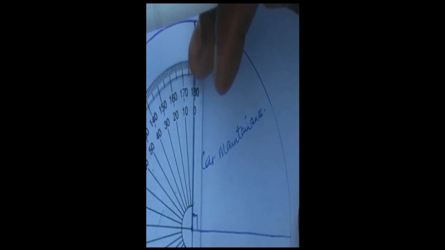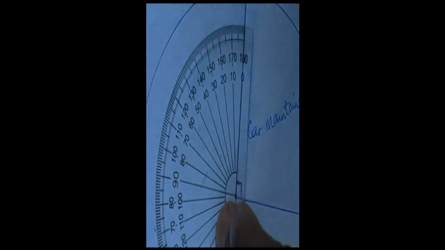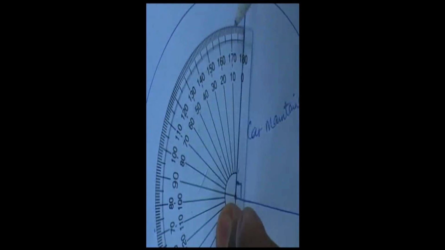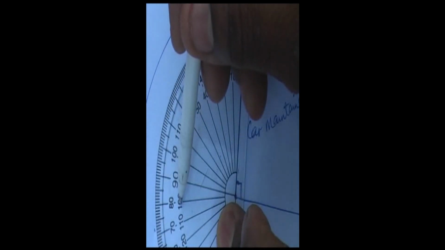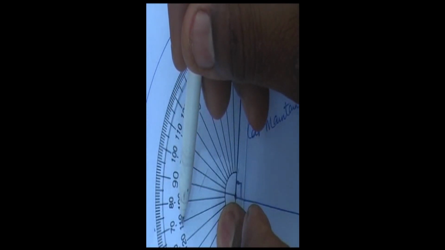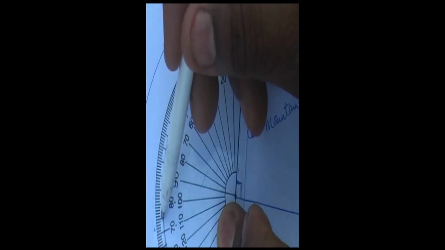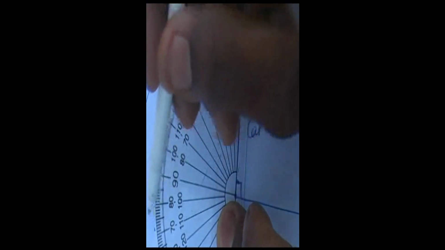So place it to this form. Now read out 108: 0, 10, 20, 30, 40, 50, 60, 70, 80, 90, 100, 110. But the value we want is not up to 110. So if this is 100, this is 105, 106, 107, 108. So you put a point here.